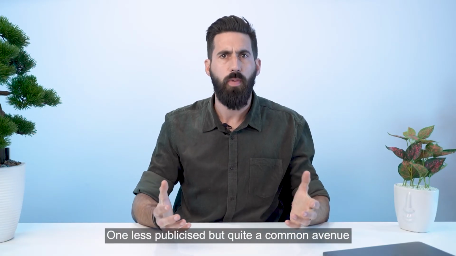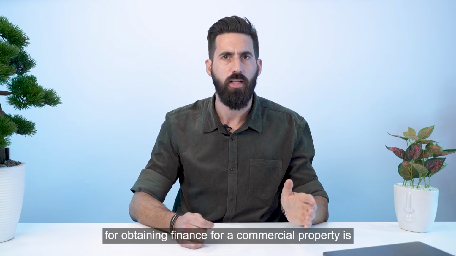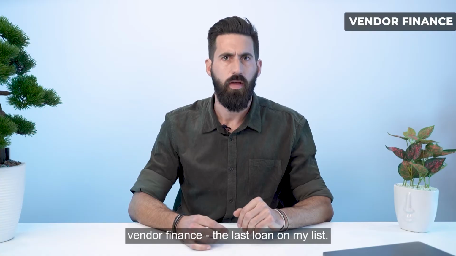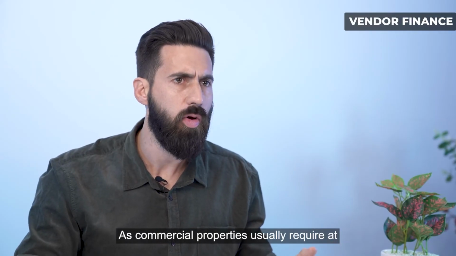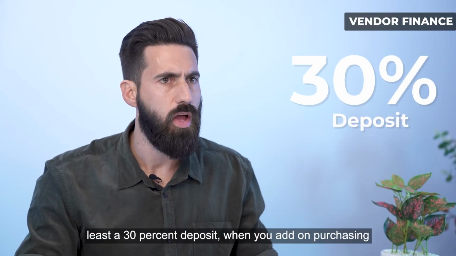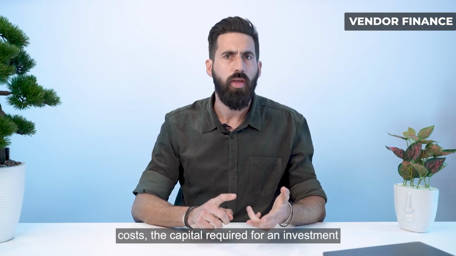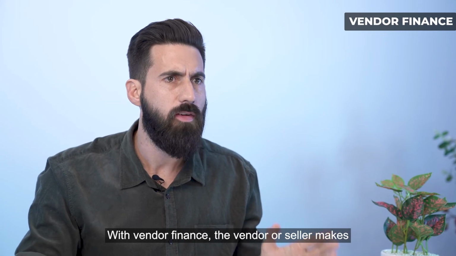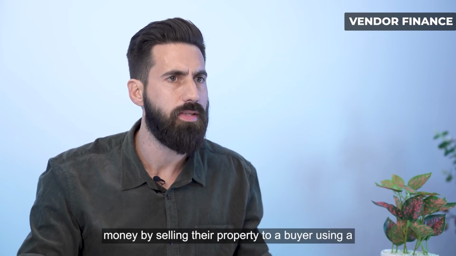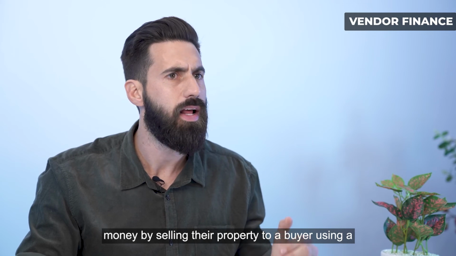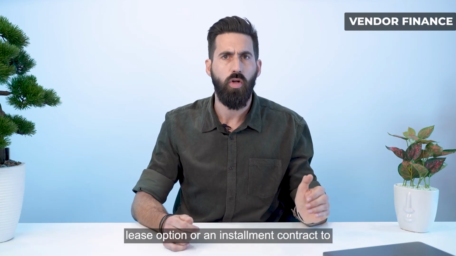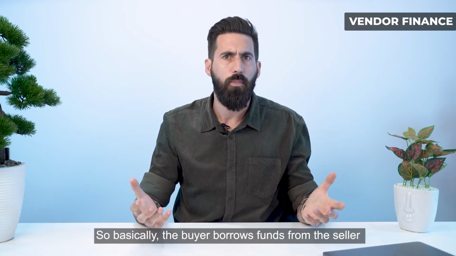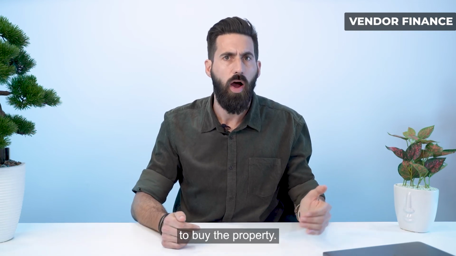One less publicised but quite common avenue for obtaining finance for a commercial property is vendor finance, the last loan on my list. As commercial properties usually require at least a 30% deposit, when you add on purchasing costs, the capital required for an investment can be quite high. With vendor finance, the vendor or seller makes money by selling their property to a buyer using a lease option or an installment contract to provide all or part of the funds. So basically the buyer borrows funds from the seller to buy the property.